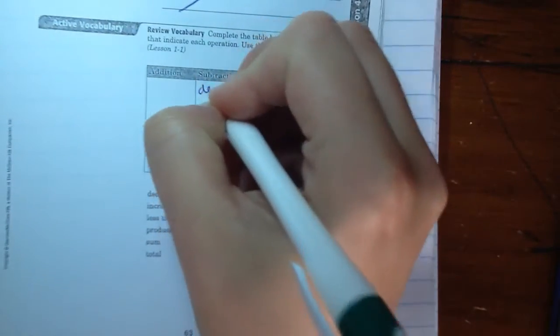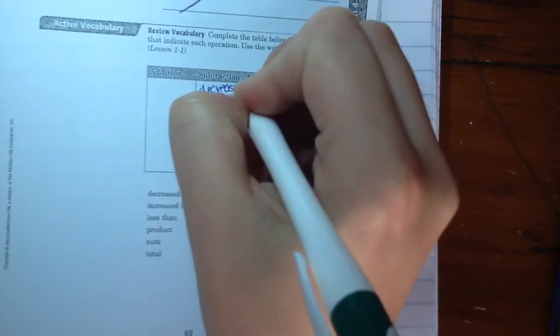And we're going to do some reviewing. So we have some words down here. We actually want to sort them into the different categories. So we have addition, subtraction, multiplication, and division as our categories. So the first word is decreased by. That's a subtraction word. The next one is increased by. That's addition.